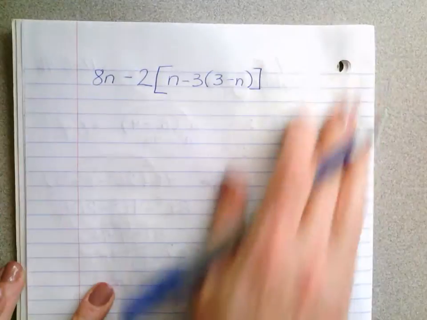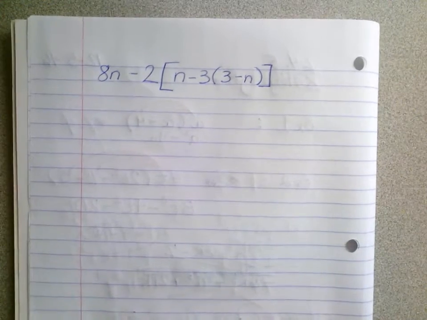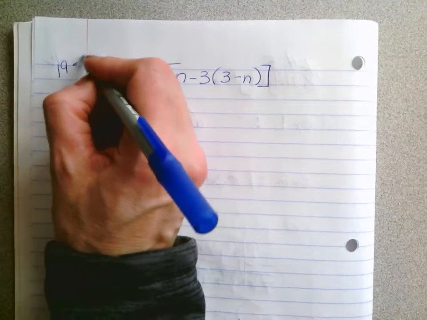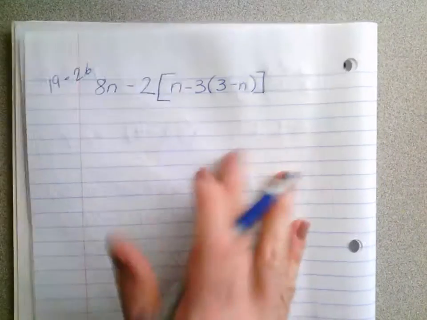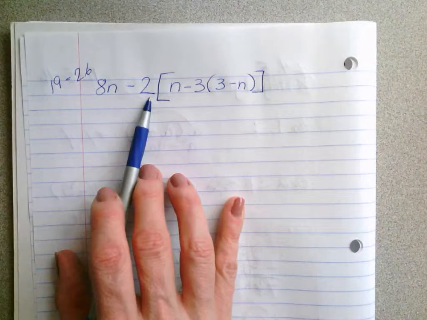Doesn't that make you want to spin around in circles? Notice there's no equal sign, but this one is particularly similar to 19 through 26. They actually give them backwards in the textbook. The other one's 27 and 29, the one where we solved it. So anyways, these are like 19 through 26.